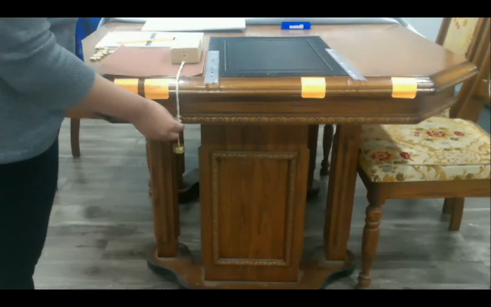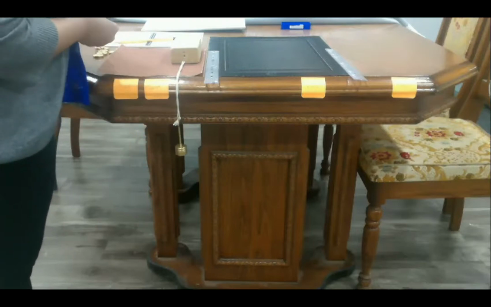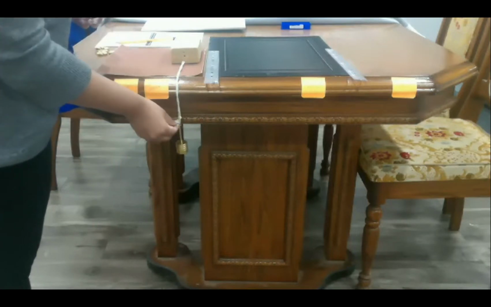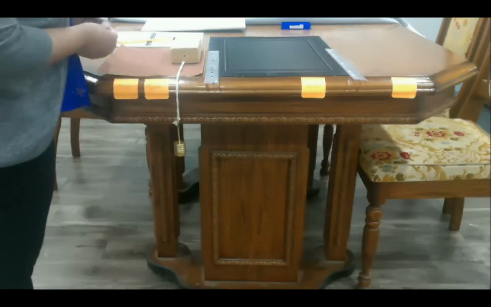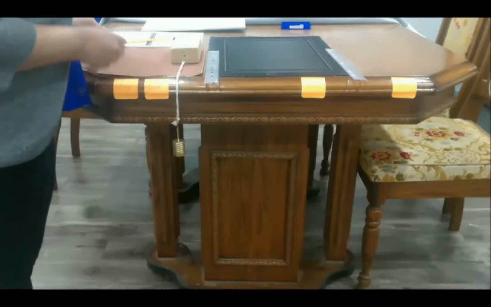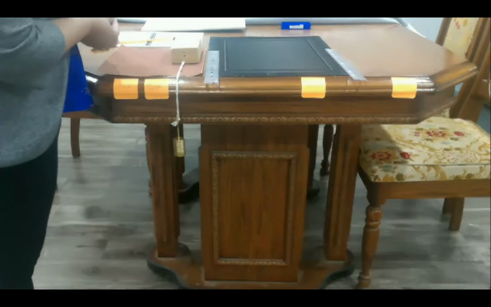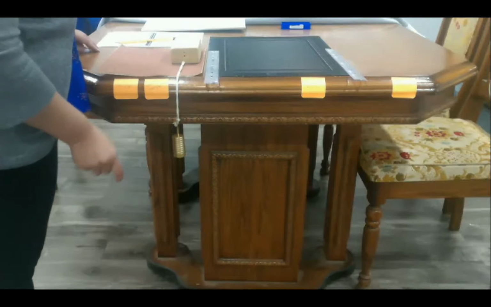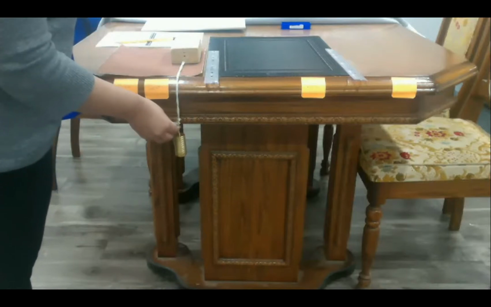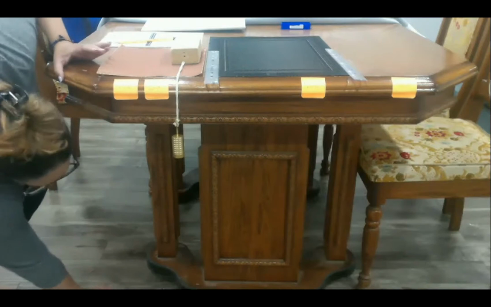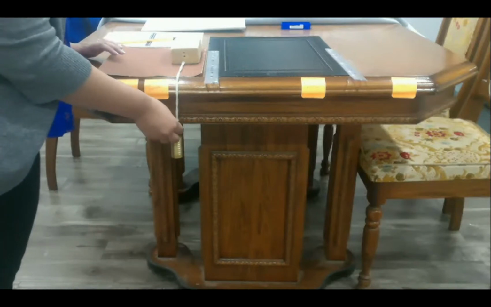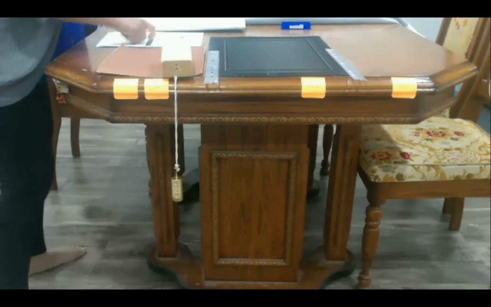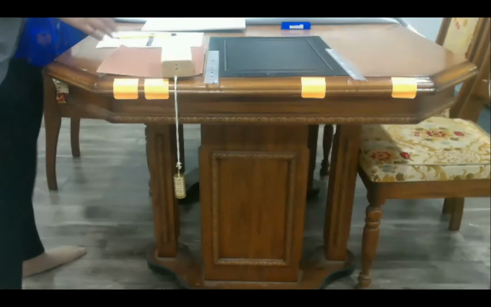1, 2, 3, 4, 5, 6, 7, 8. Sorry about that. And 9. So it started to move at 9. Interesting. Trial with sandpaper, and then finally our tile.